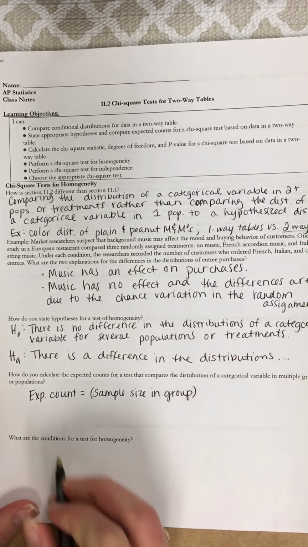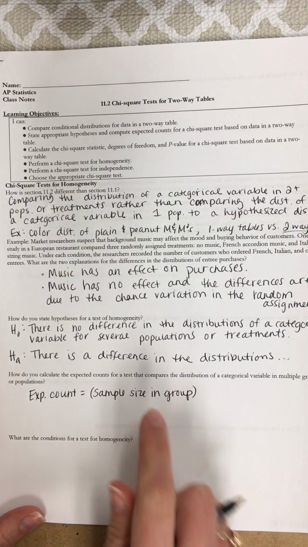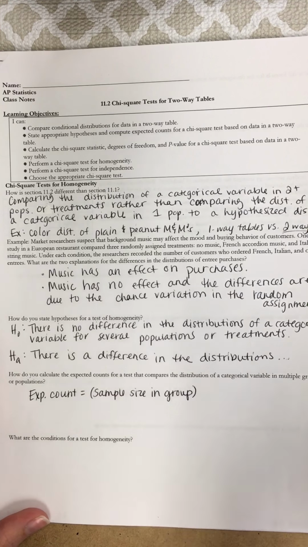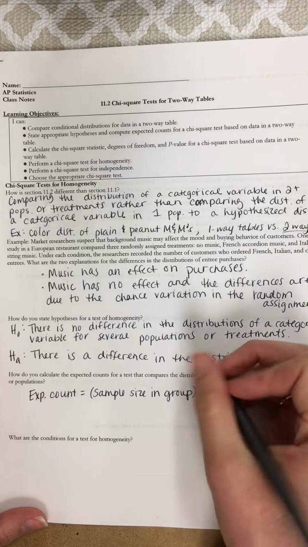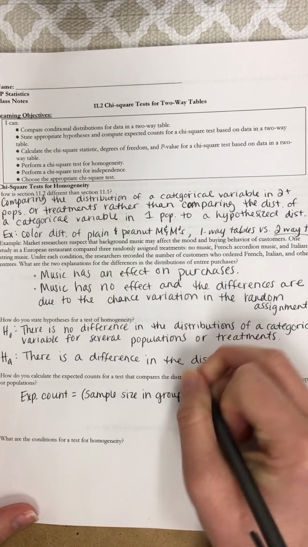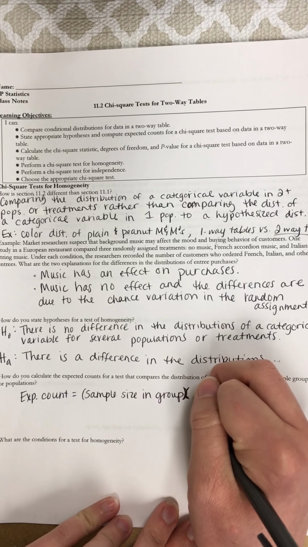Oh, you know what? I take back what I said a second ago. Sometimes if the sample sizes are different, you are going to need to calculate it for everyone. However, the expected proportion would be the same for the same category for the two different groups. Hopefully this will make more sense once we do an example.